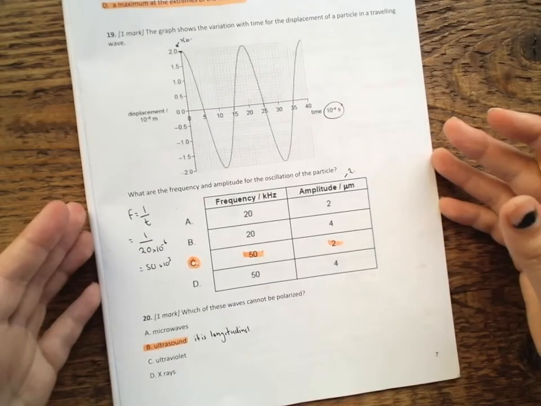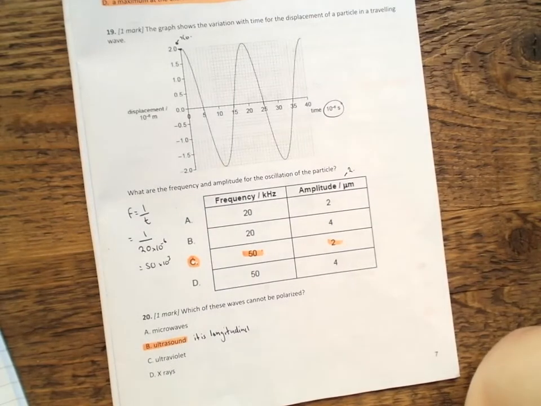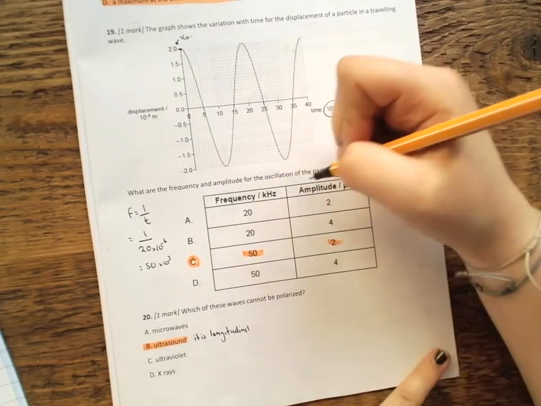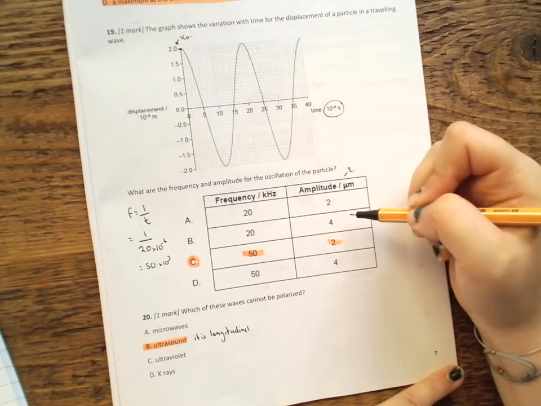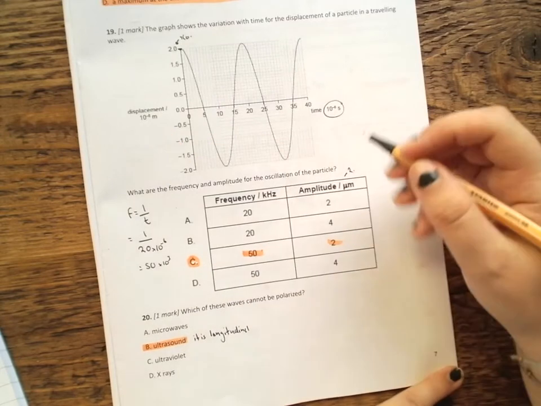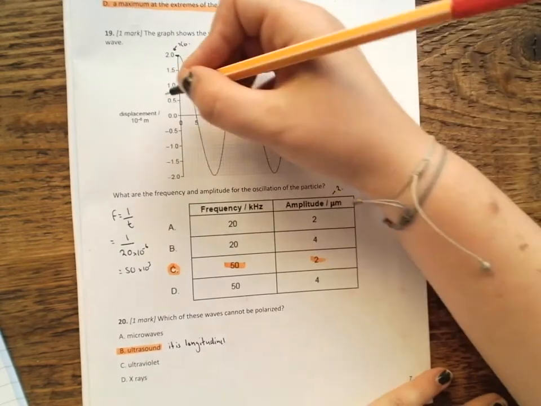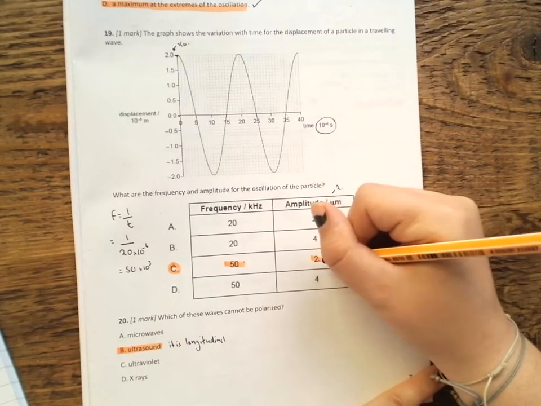The next one was also talking about displacement of a particle in a travelling wave, and it was asking me to determine things from the graph. The first thing is it was asking me the frequency and the amplitude. The first one, I can really easily work out, the amplitude here, in micrometers. It's already in 10 to the minus 6. It's an amplitude, so it starts from 0 and it goes up to 2, so it had to be A or C.